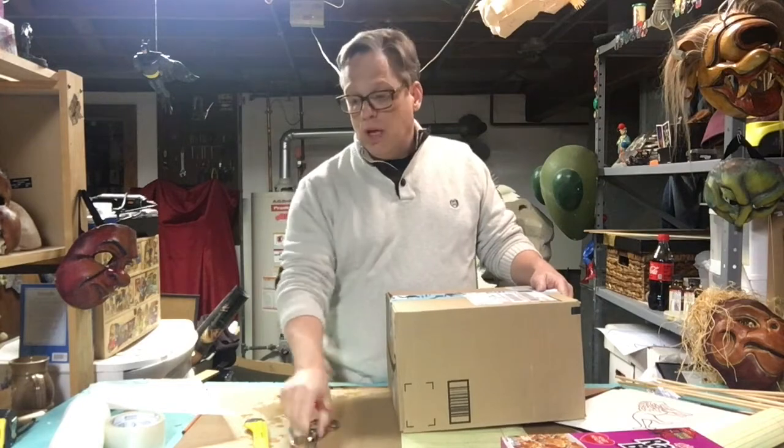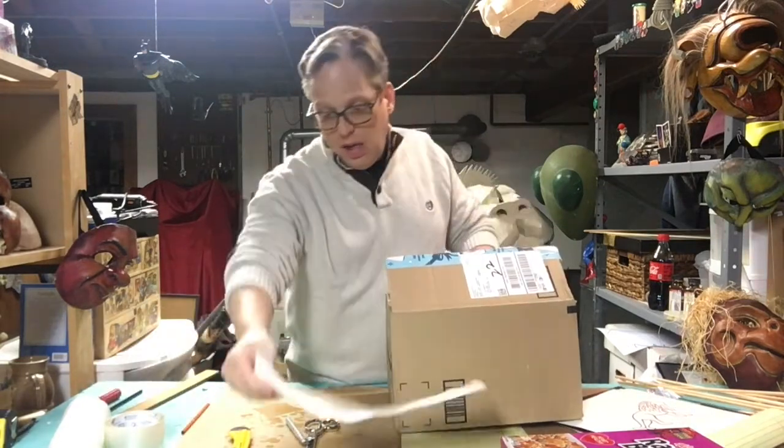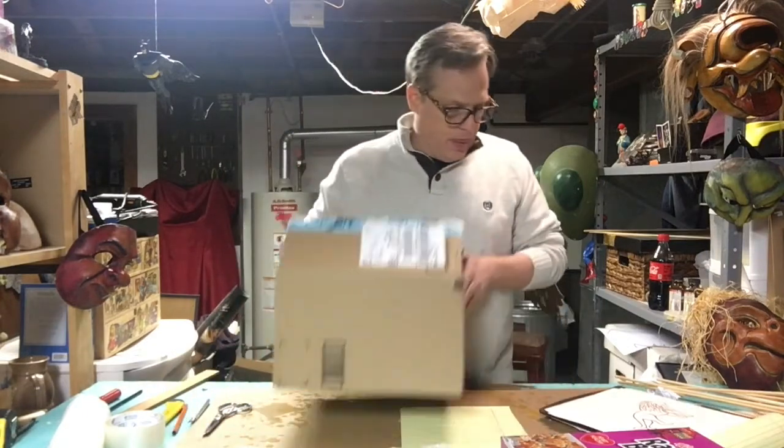So, make sure you have all of your items. Make sure you have all your tools. Notice I have all my tools right here on my workbench. Get them all set up.